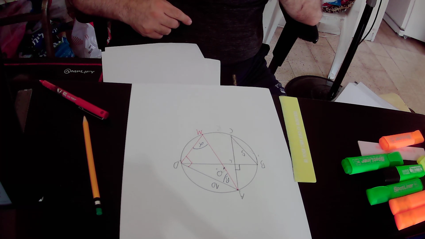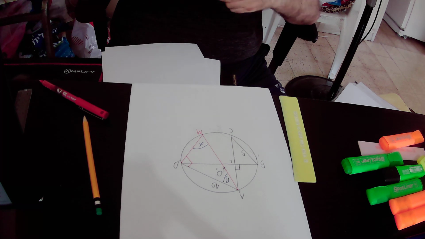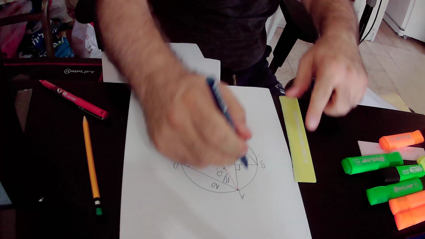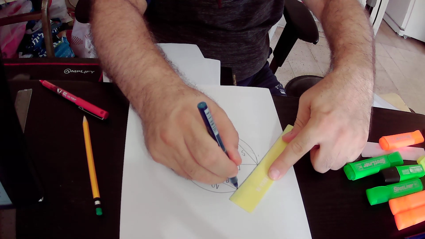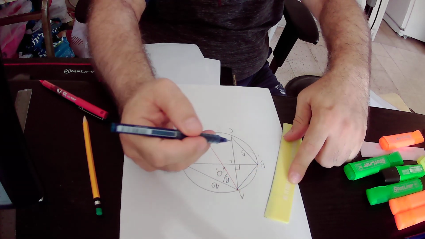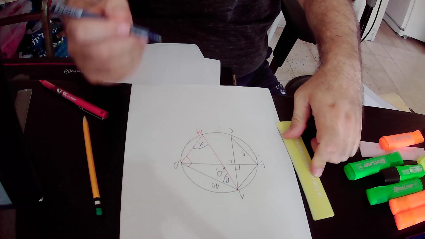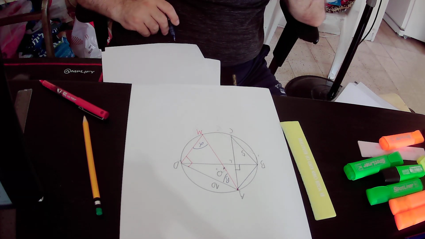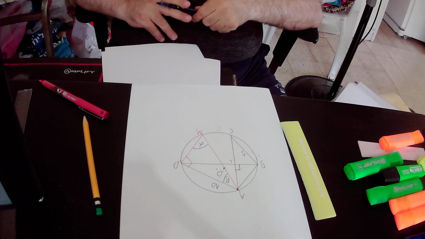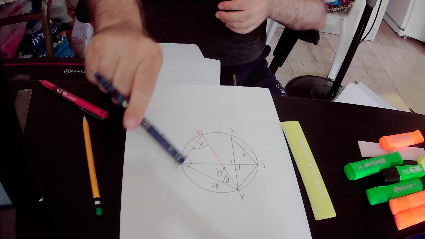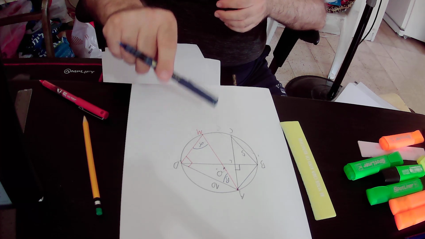Then we will connect together by a straight line points A and B. And actually angle AMD equals alpha.